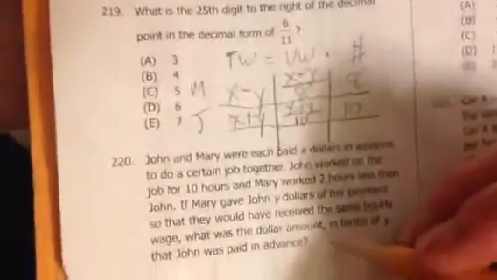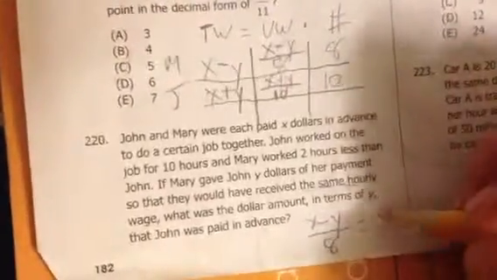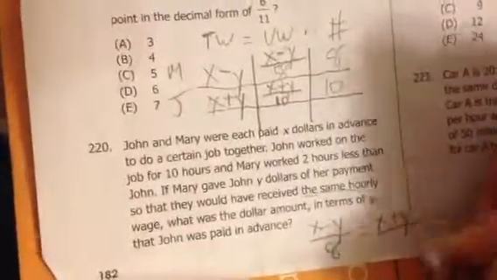And now things do get a little odd. They are saying it's the same hourly wage. They like that, having one of these elements being the same. Here, our hourly wage is the same, so I suppose we set those two equal. So I know X minus Y over 8 is equal to X plus Y over 10. Because they're just saying it's the same.